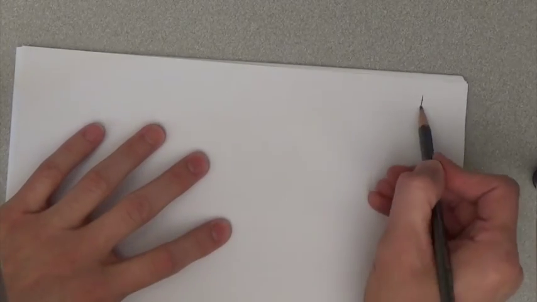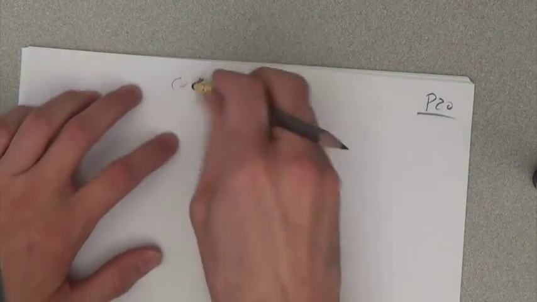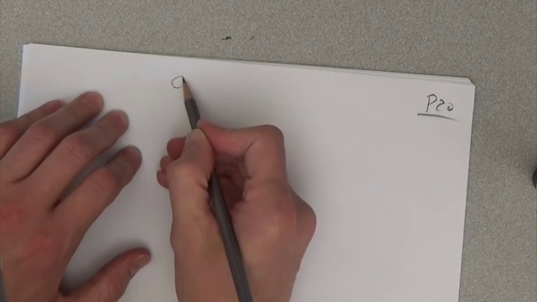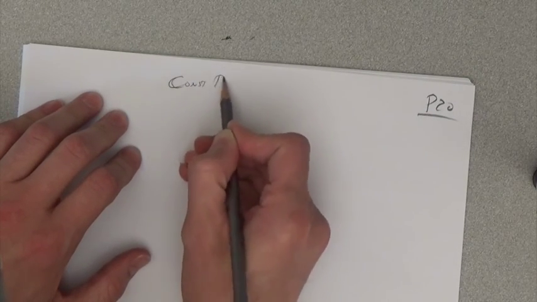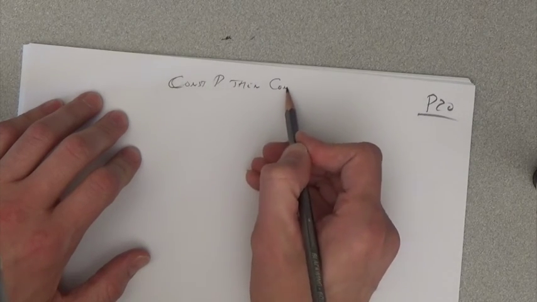And last but not least, we will take two pencils here. Constant pressure then constant volume.